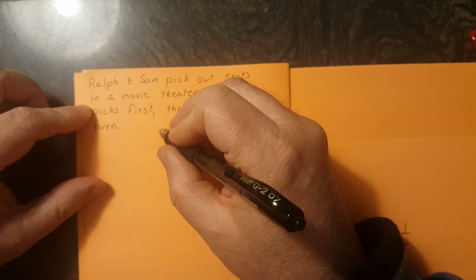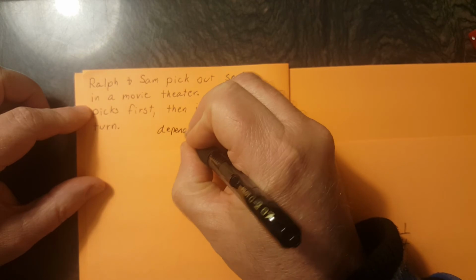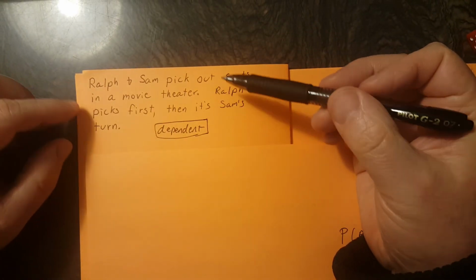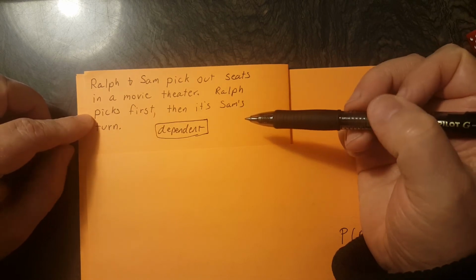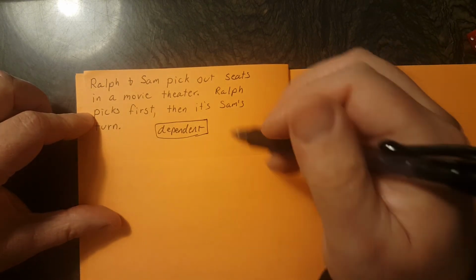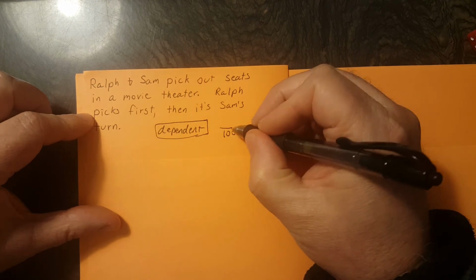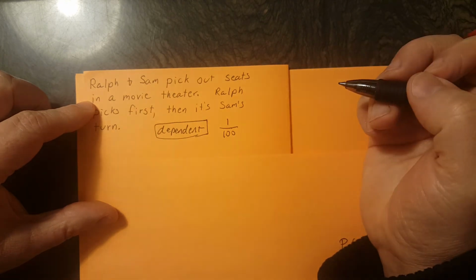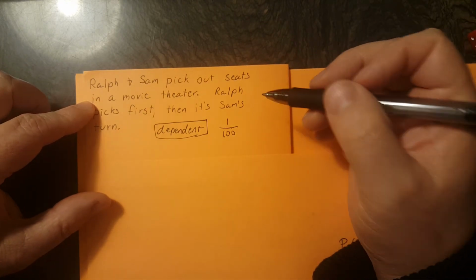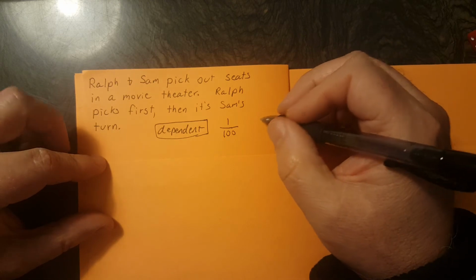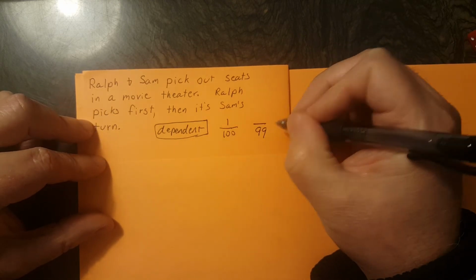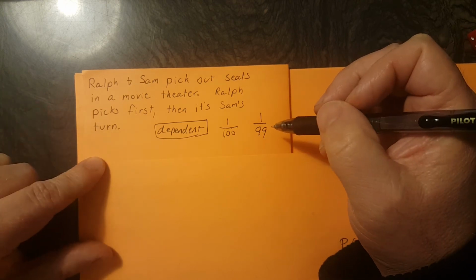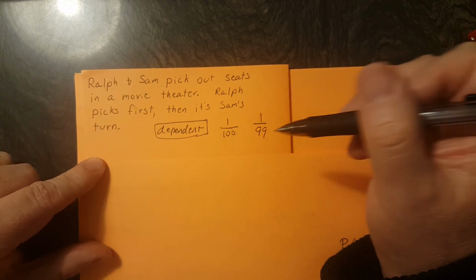Okay, hopefully you picked dependent, because once Ralph picks a seat, there are fewer seats for Sam to pick from. In other words, let's say there's 100 seats in the movie theater, okay? The odds of Ralph picking any one particular seat is 1 out of 100, all right? But then, when Sam goes to pick, there's only 99 possible seats, all right? So the odds don't change a whole lot, but they change a little bit, and that's why it is a dependent event.